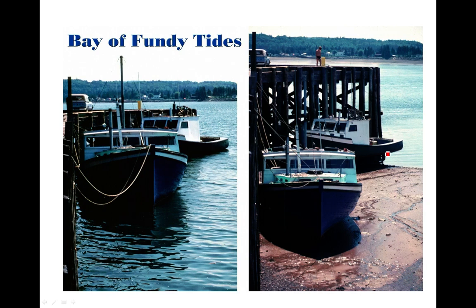Some people have thought about putting some, not wind turbines, but water turbines underneath water and letting the water come in and then the water going out, spinning the turbines, and generating lots of energy, lots of electricity that way, because it is such a huge rise.